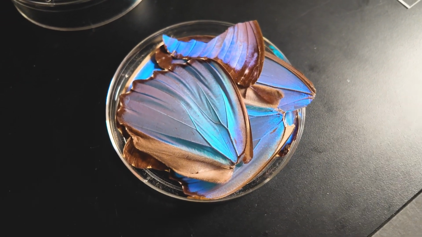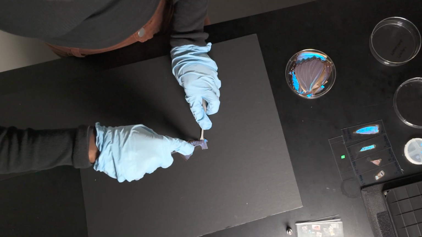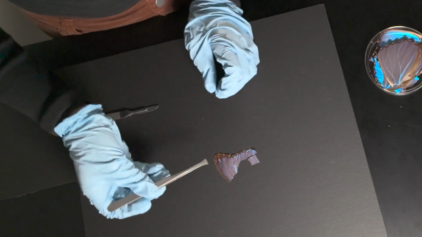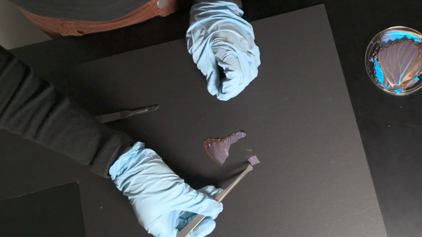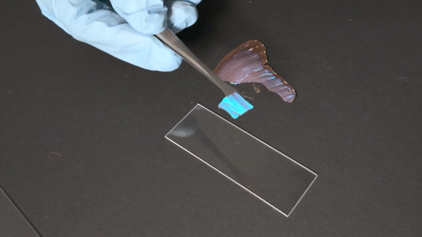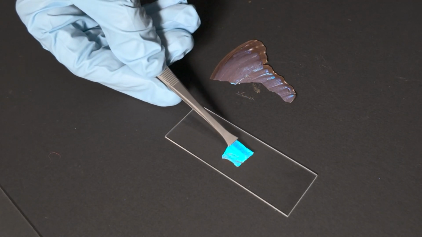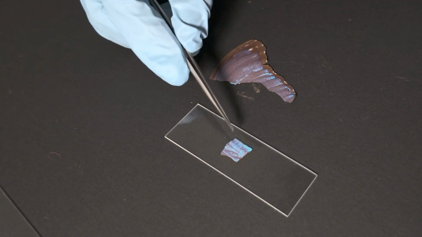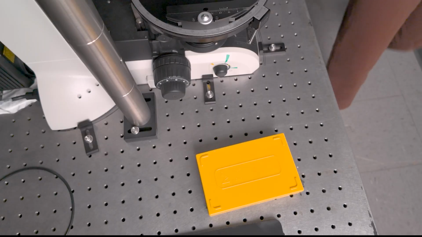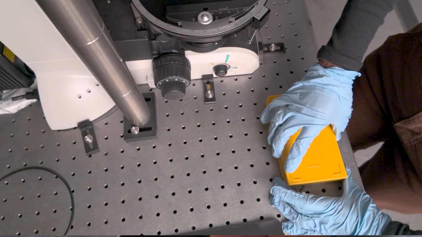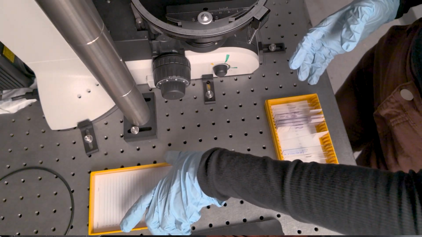So what we decided to check out is if we could leverage the morpho butterfly's polarized light sensitivity to basically interface the morpho with the tissue to enhance the tissue signal so you could actually visualize what's happening when you're imaging it. This polarized light sensitivity tells us about what we're imaging within the tissue.